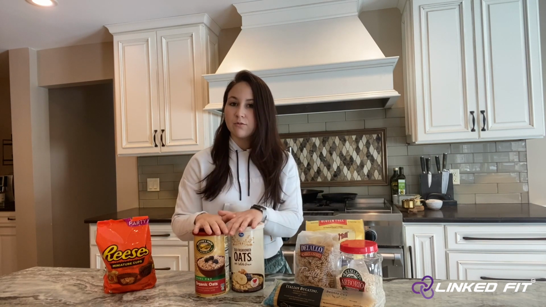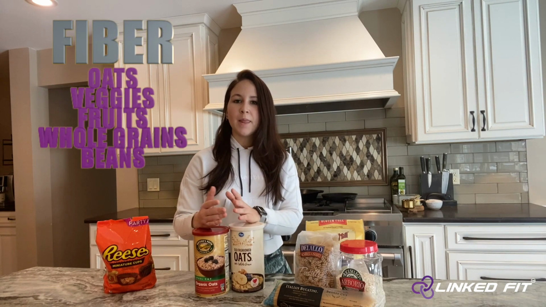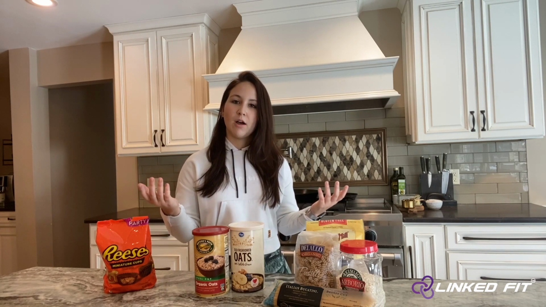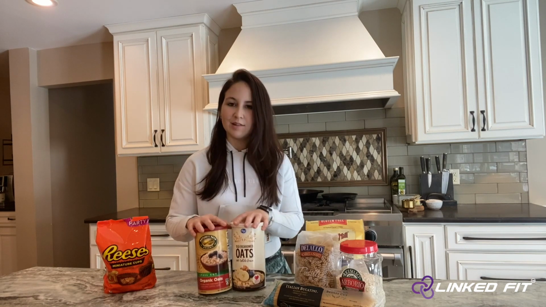So moving into fiber. Fiber is a type of carbohydrate. However, it doesn't digest when it goes to the body, because it promotes growth of healthy gut bacteria. I've got two examples here. They're both oats, old-fashioned and steel cut.